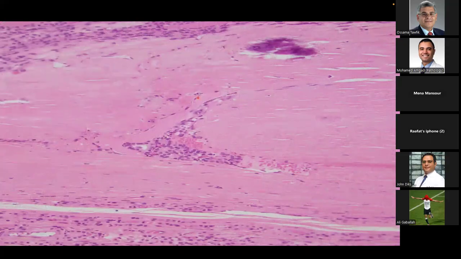Okay. And here's another example. You can see here that it's going into a vessel and surrounded by a vessel as well on the outside. So sometimes there are small areas of vascular invasion or angioinvasion, and it's important for prognostic significance to count these angioinvasive foci.